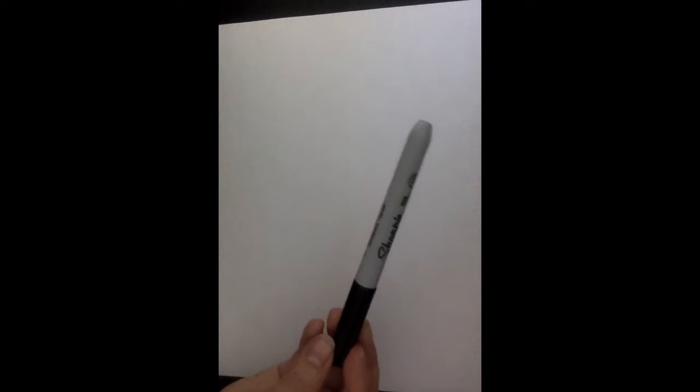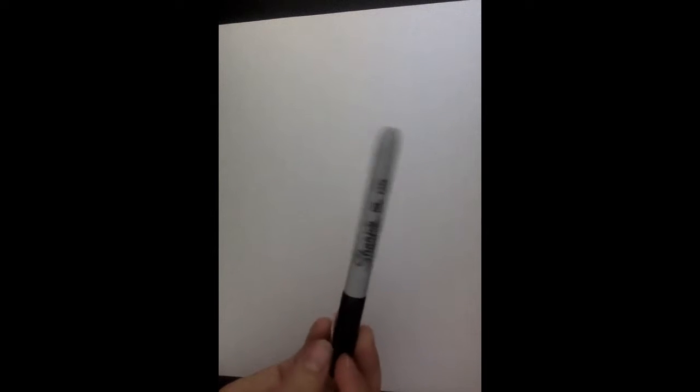I'm going to use a marker. If you have any kind of marker or dark writing tool, that will work really well for what we're doing today. If you want to sketch with pencil first and then go over it, you can do that too. I'm going to start by finding the middle of my paper, all right? And I'm going to draw an imaginary line with my finger.